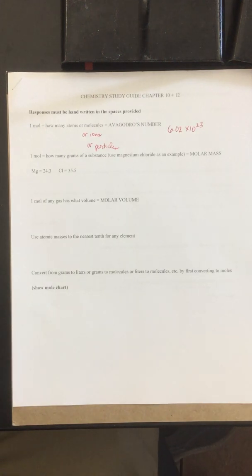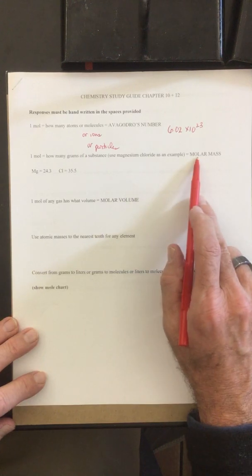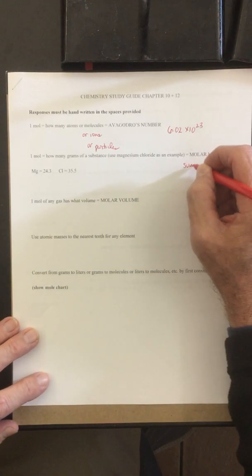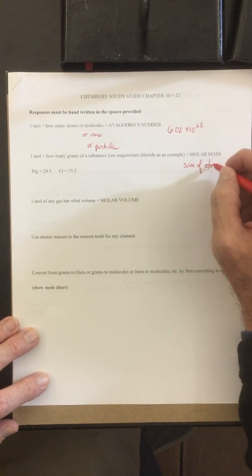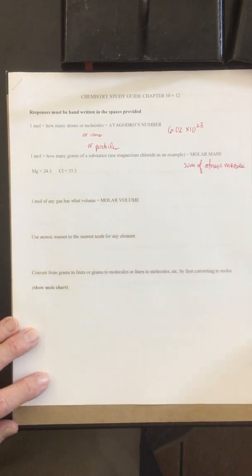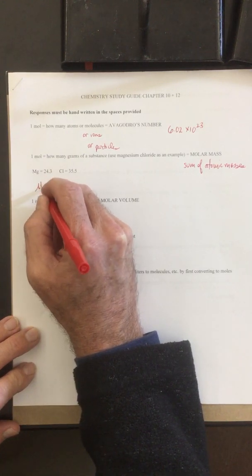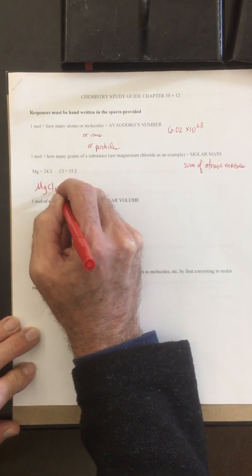So we're going to give you your first opportunity to practice. 1 mole is equal to how many grams of a substance? This is called the molar mass. And remember, the molar mass is the sum of the atomic masses. We're going to be calculating the molar mass of magnesium chloride.